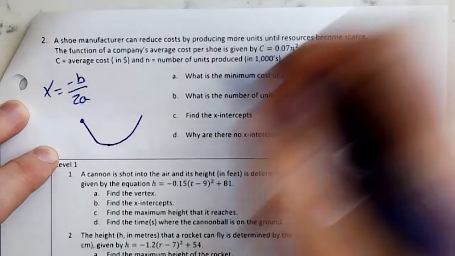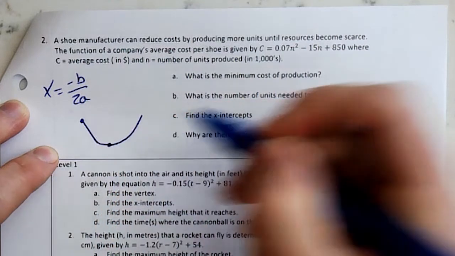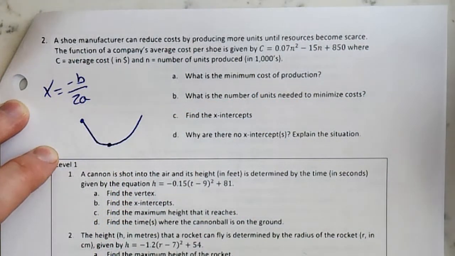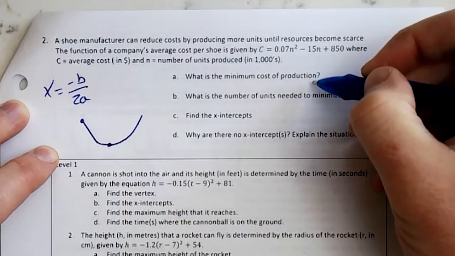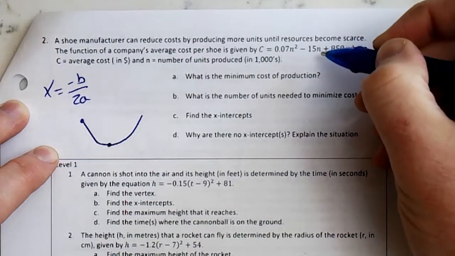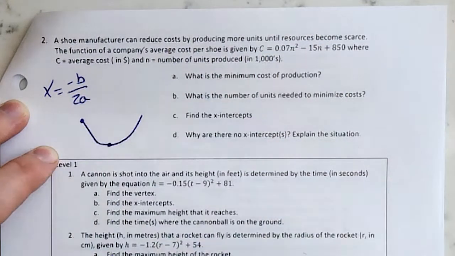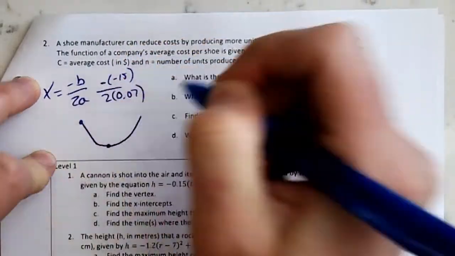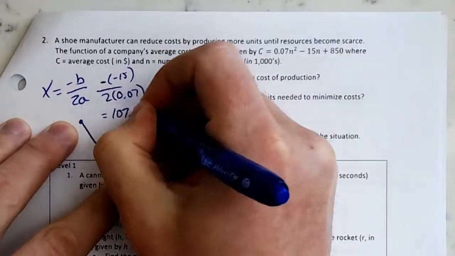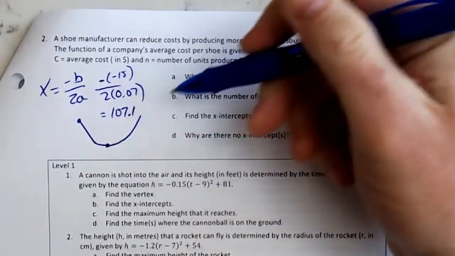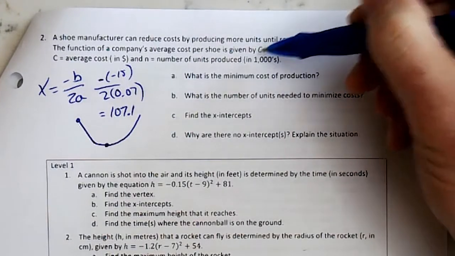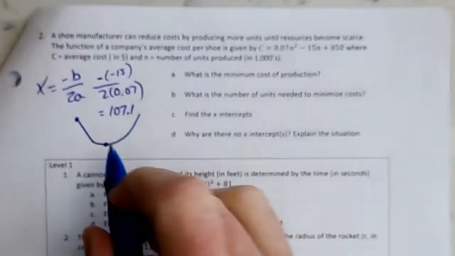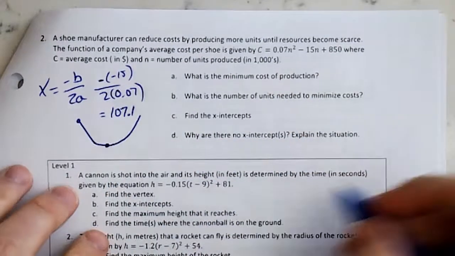So in this case, we want to find out how do we get the lowest or the minimum average cost? What is the vertex of the problem? So in this case, what is the minimum cost of production? We need to find the vertex. So using this, the x-coordinate is 107.1. The y or the c-coordinate, the cost, I'm going to plug in 107 into this.